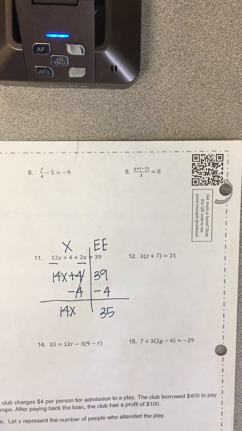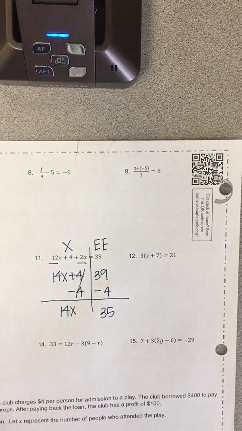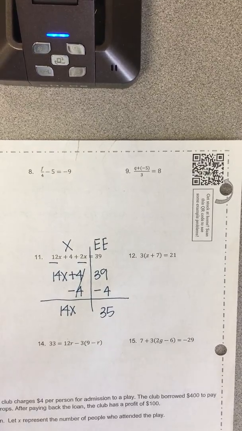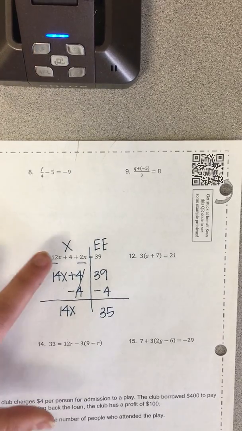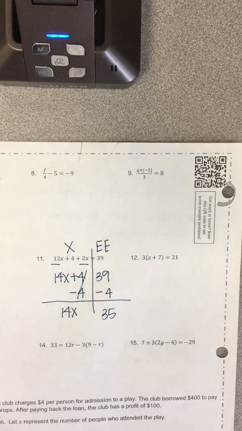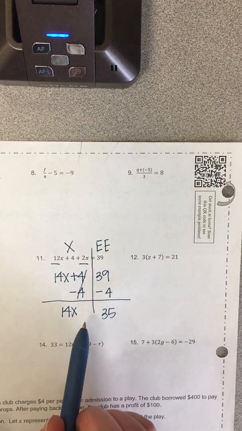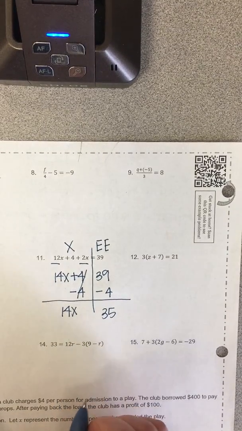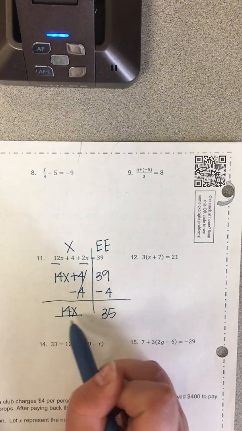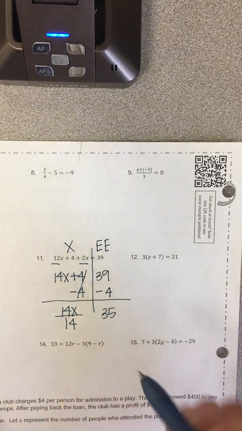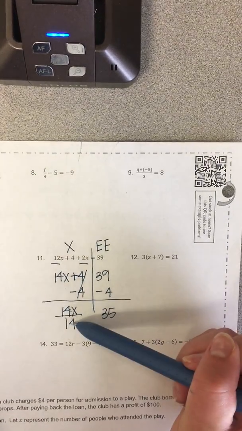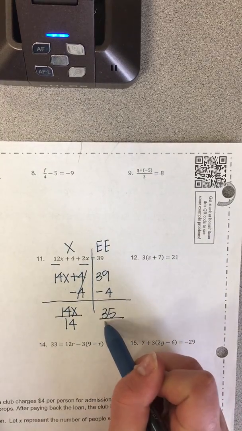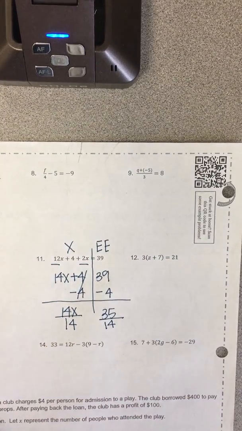Last step. We get to isolate the variable. Isolate the variable, remember, means getting the variable all by himself, getting him on the side where it's just x. So I've got a 14 times x. What's the opposite of multiplication? Division. So I divide 14 divided by 14 and 35 divided by 14.